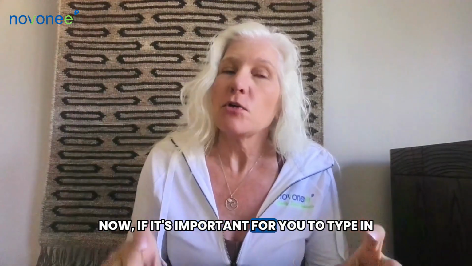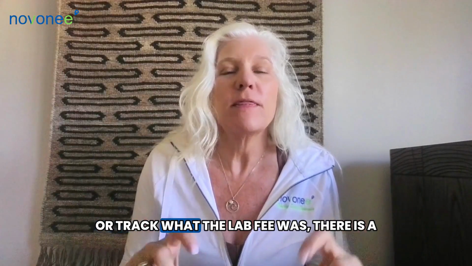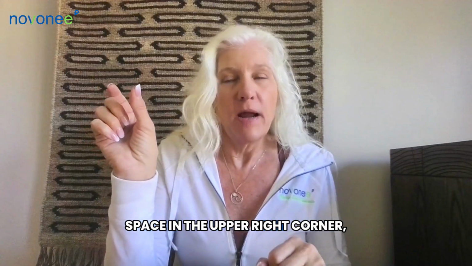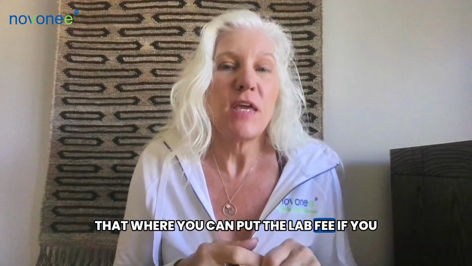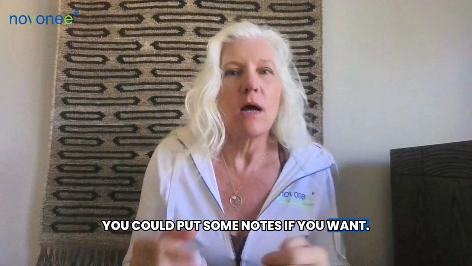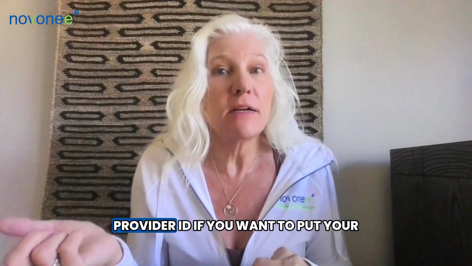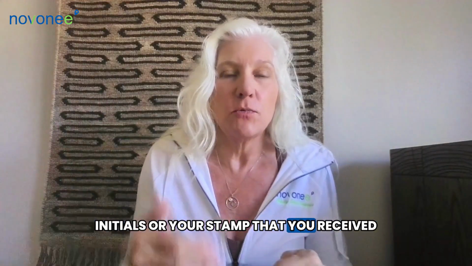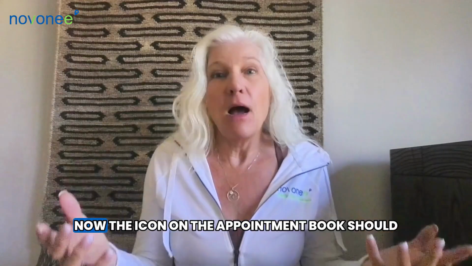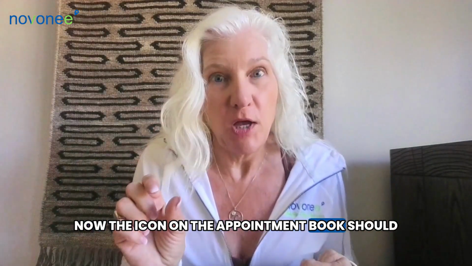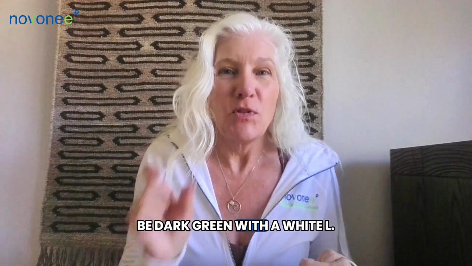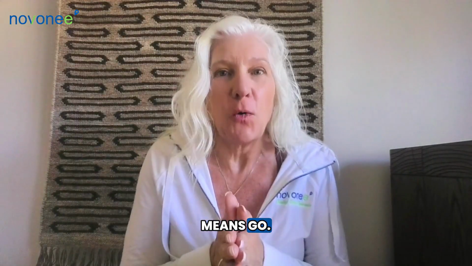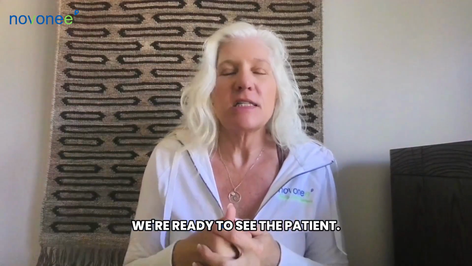Now, if it's important for you to type in or track what the lab fee was, there is a space in the upper right corner where you can put the lab fee if you want to. You could put some notes if you want. There's also a space you could put in your provider ID if you want to put your initials or your stamp that you received this case. Click OK. Now the icon on the appointment book should be dark green with a white L. Okay. So now that the icon is dark green, green means go. That case is here. We're ready to see the patient.